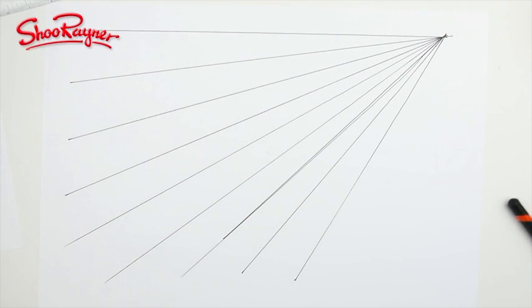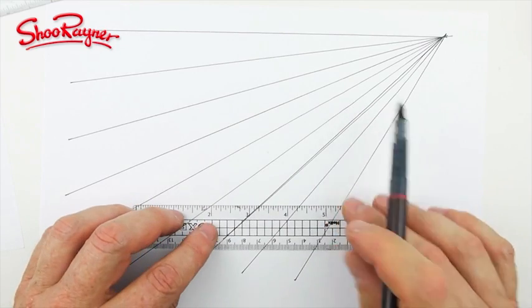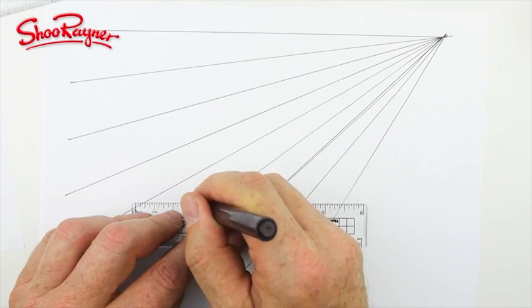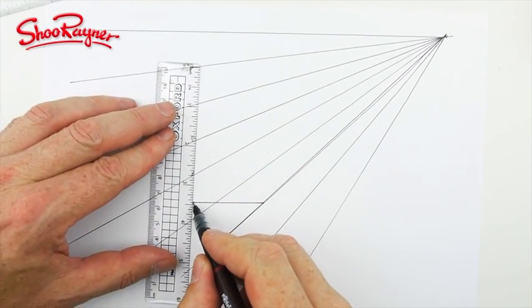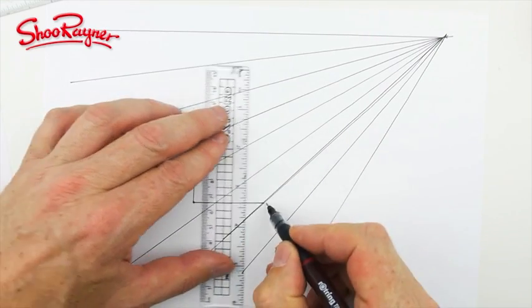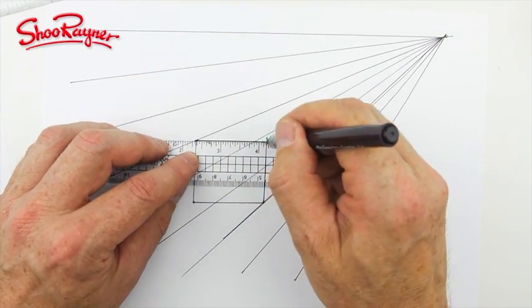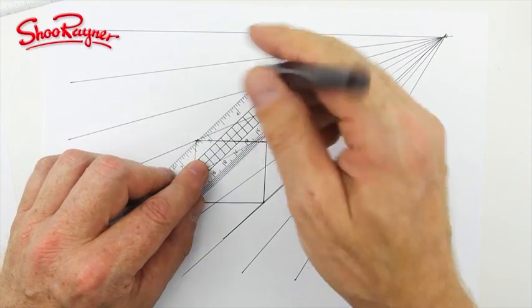But here we could maybe put the kind of foundation line of the house in there and bring that up there too, and again these need to be vertical and horizontal.